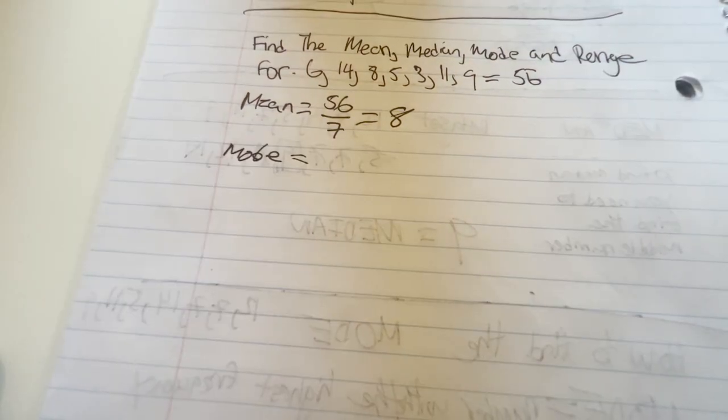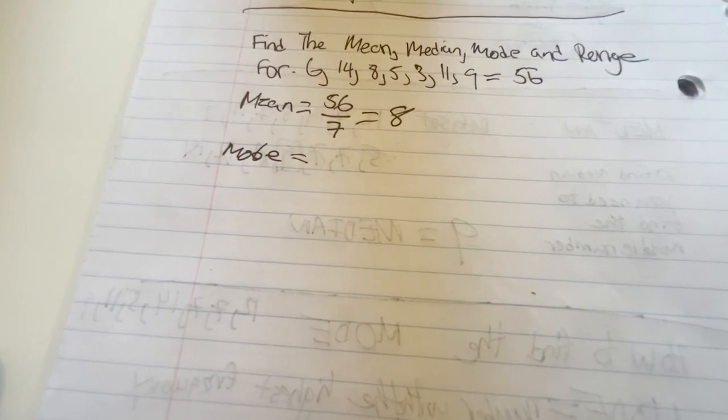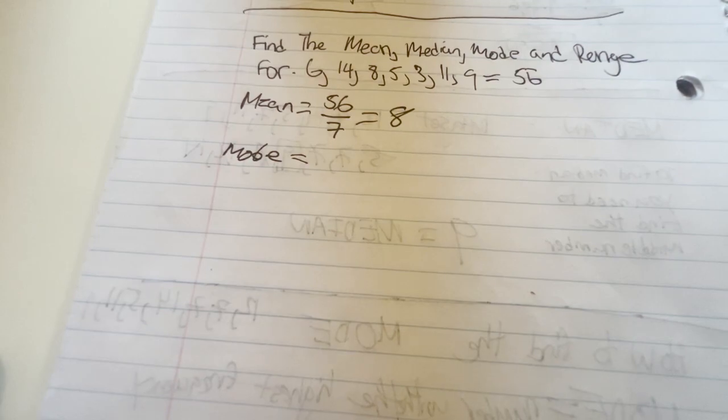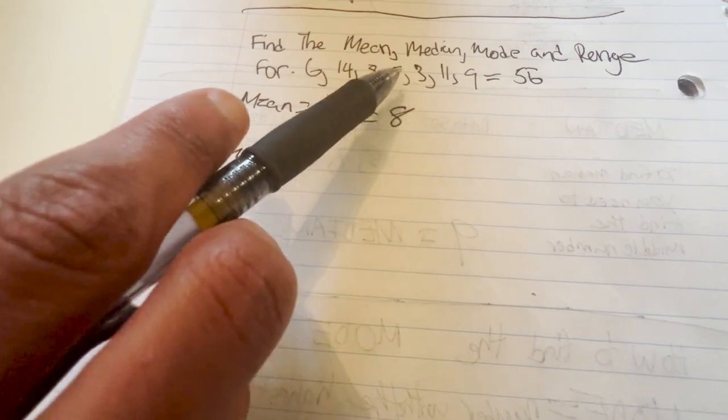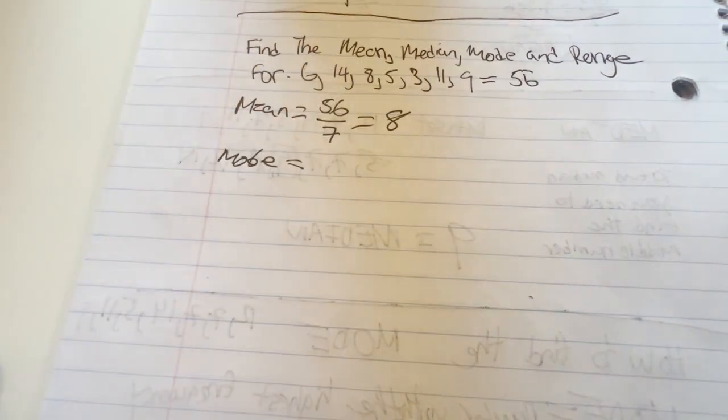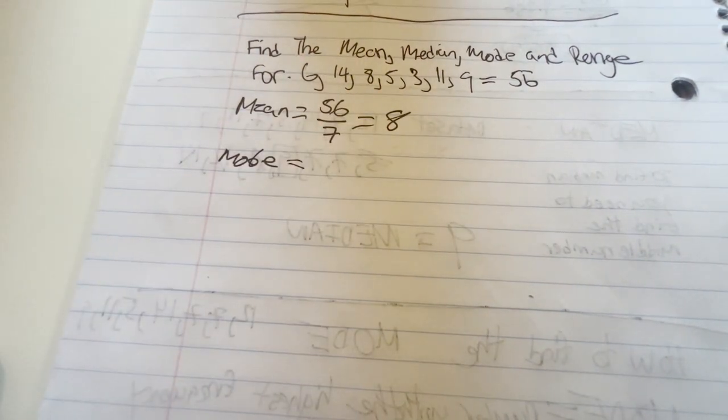Now we're going to be looking for the mode in this problem. And when you're looking at it, you might be thinking, how am I going to find a mode when no number repeats? And that's a good question. We have 6, 14, 8, 5, 3, 11, and 9. Unlike the other problem, where there were 2 7s, there are no repeating numbers here.